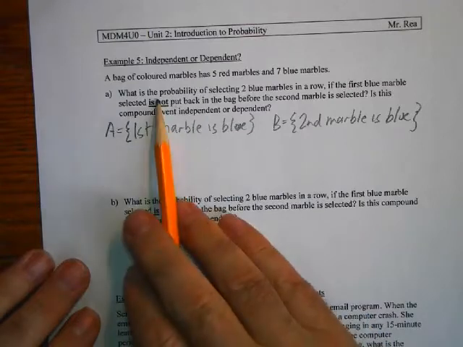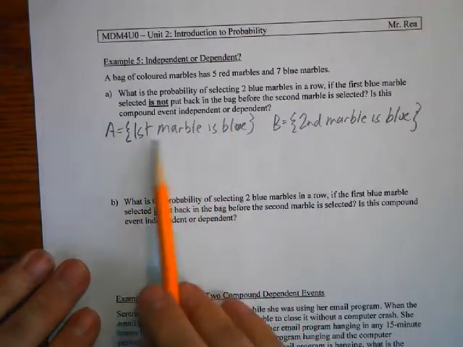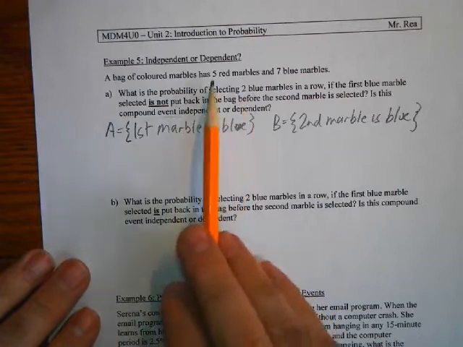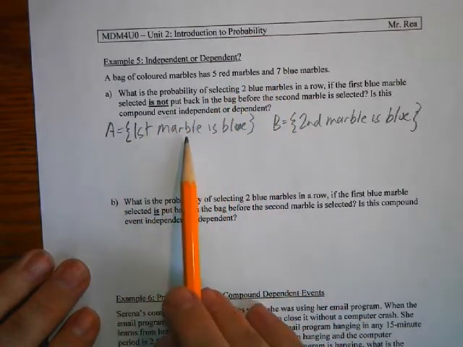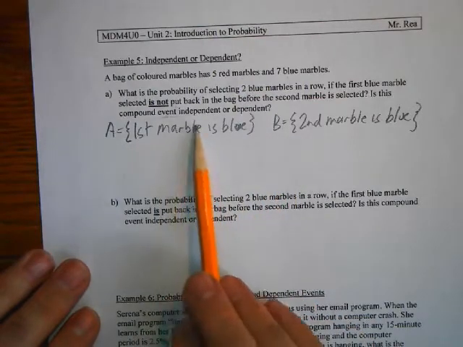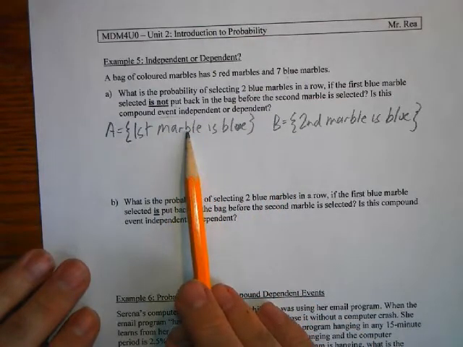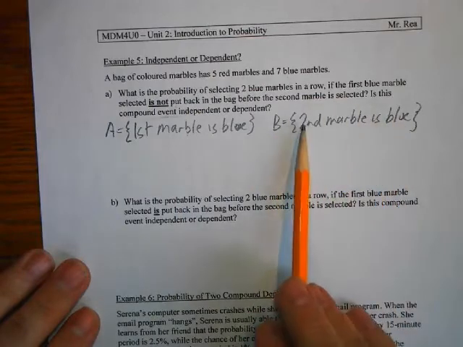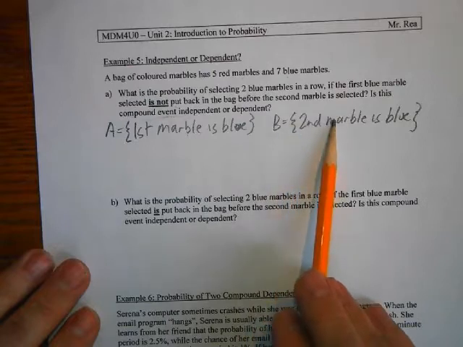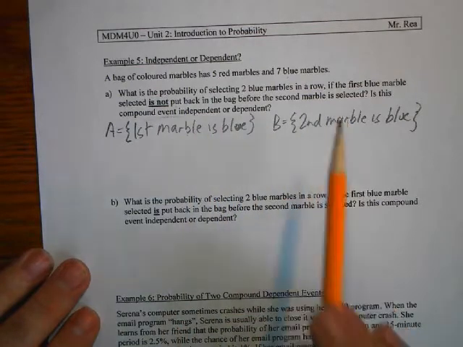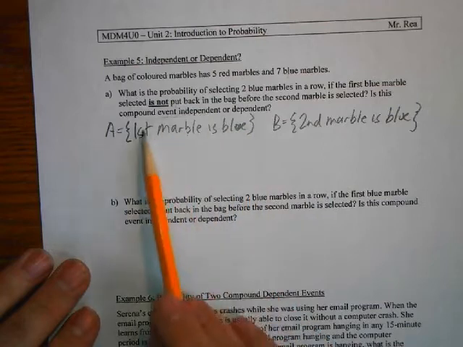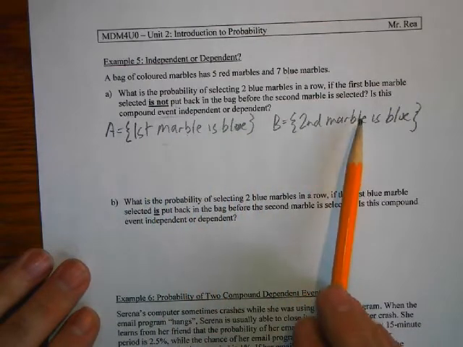If it's not put back, well, what's the probability the first marble is blue? There's 7 blue marbles out of 12, so that probability would be 7/12. Now, if I choose one of those 7 and I don't put it back in the bag, the probability here changes to become 6 out of 11. But if I don't choose a blue marble here, then it's 7 out of 11. So you can see that whatever happened here affects the probability of the second event.